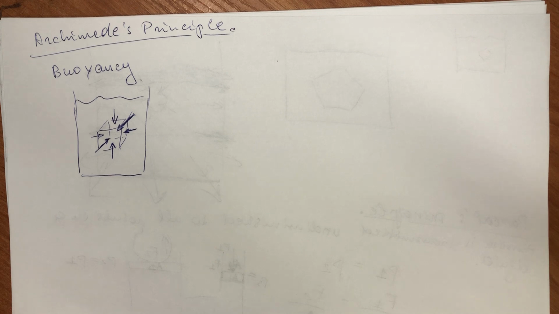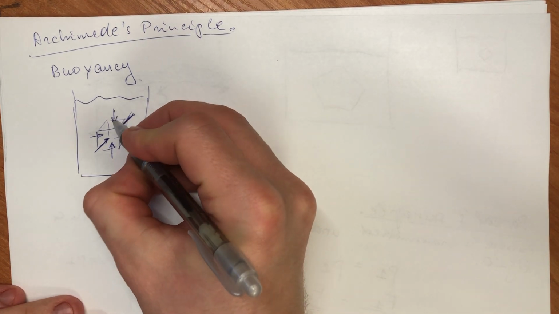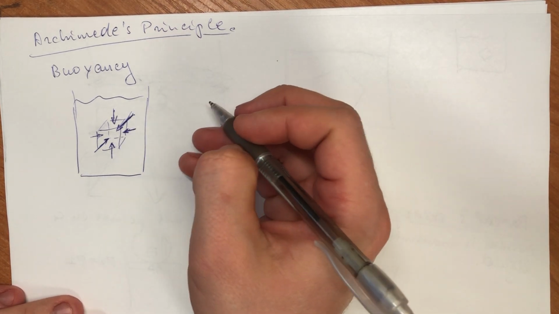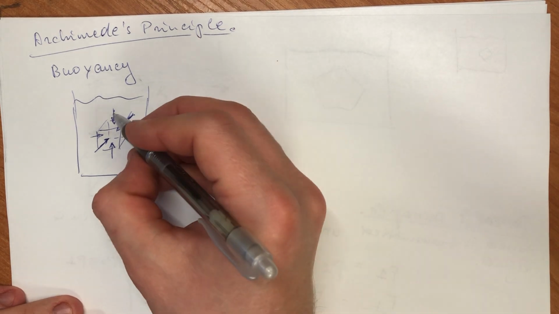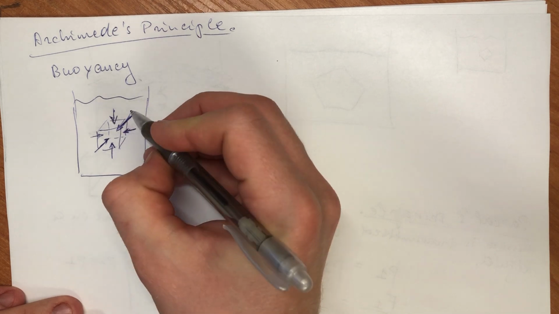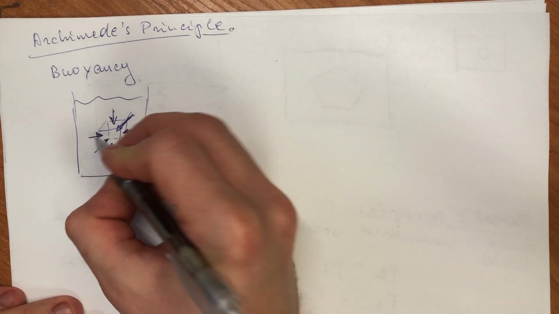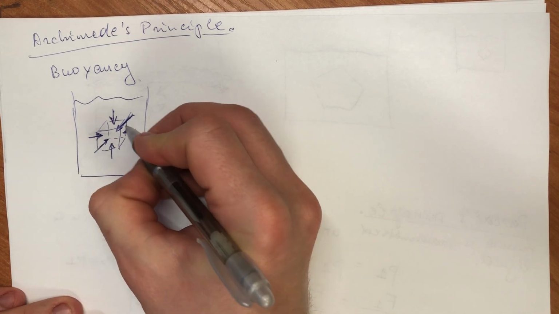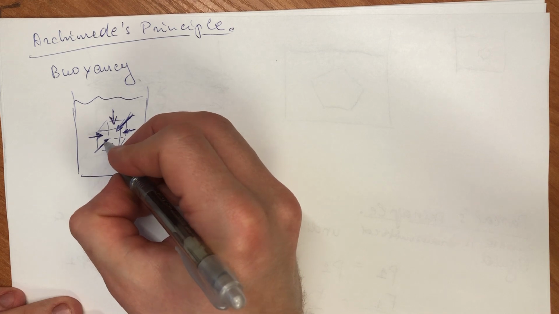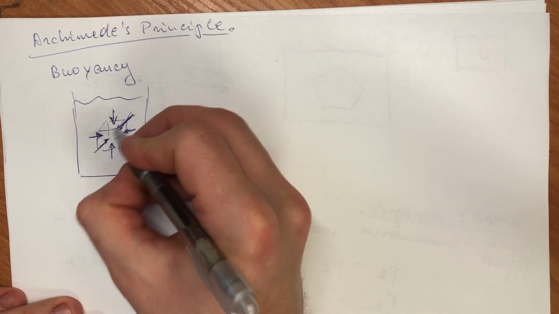As you can imagine, all these forces are because of the pressure of water, and the pressure of water comes from the weight of the water. The side forces cancel out. This force cancels this force out, so the net force is 0. The forces to the front and to the back also cancel each other out.